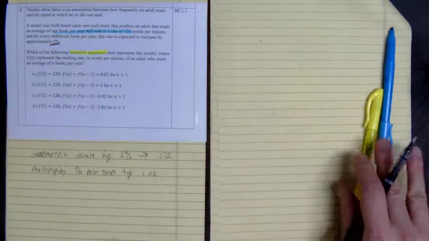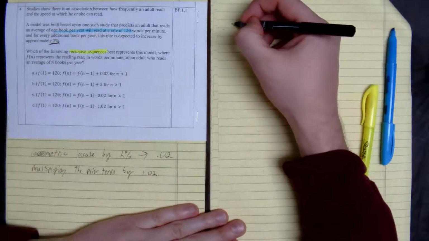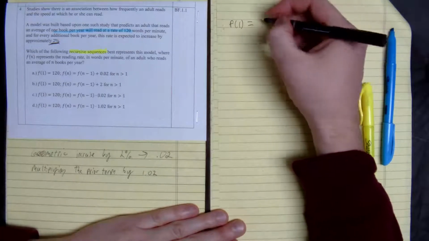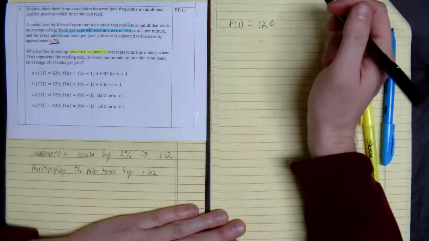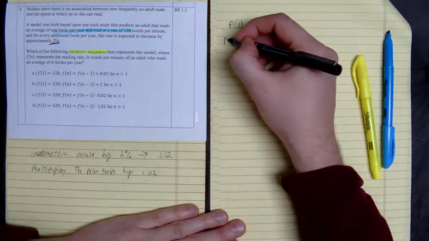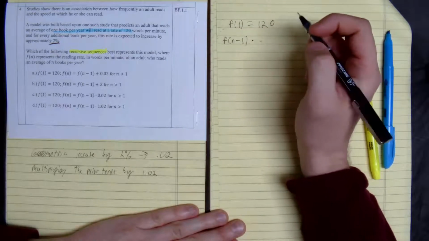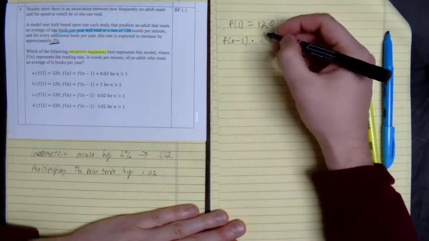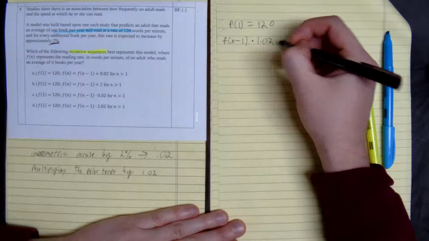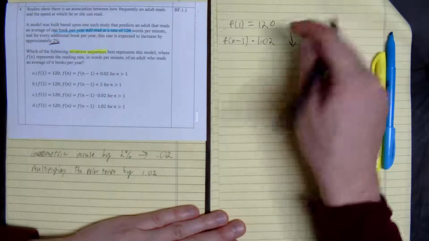So if we were to represent this, our first function is going to be something like this: f of 1 is equal to 120, and our next term would be f of n minus 1 times 1.02, and it's going to continue that way downwards. And our starting point, our first term, is 1.